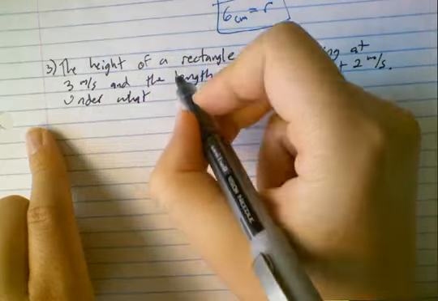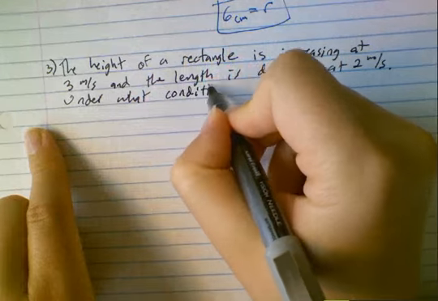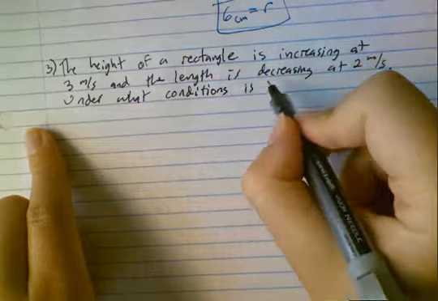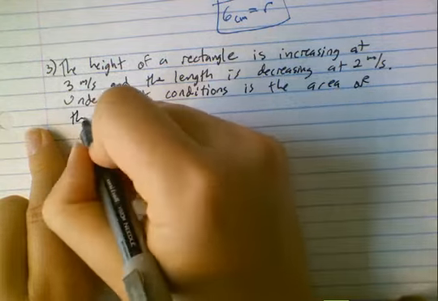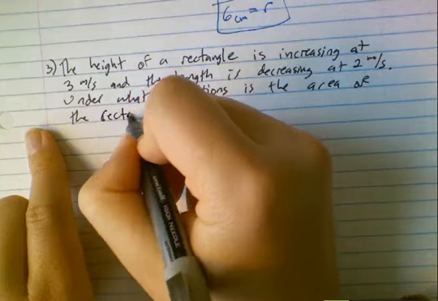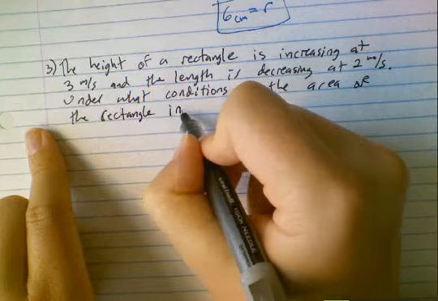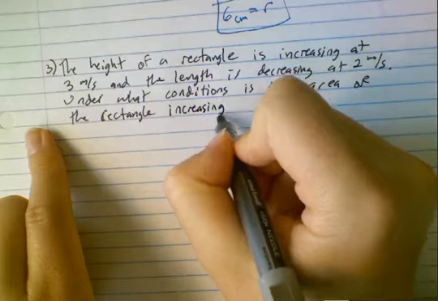Under what conditions is the area of the rectangle increasing?